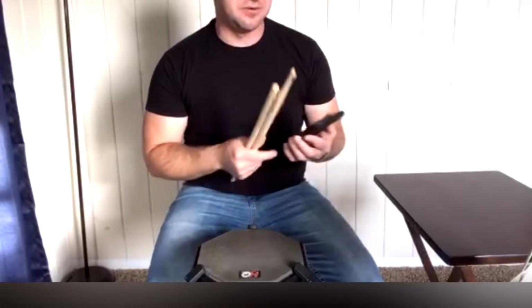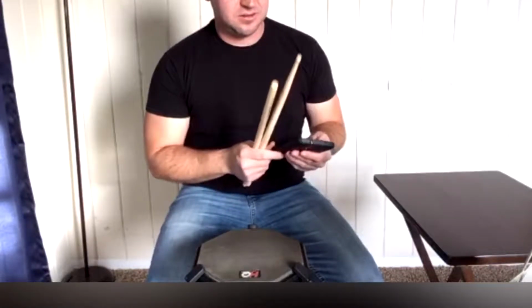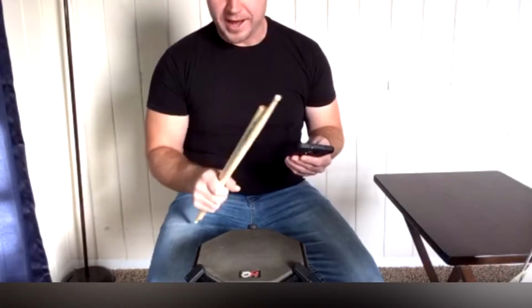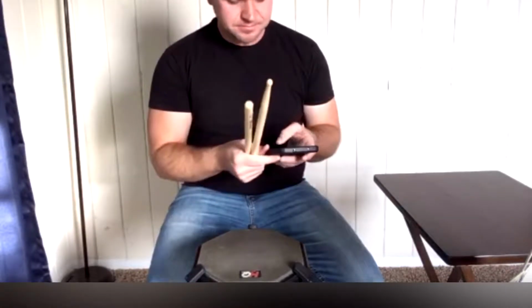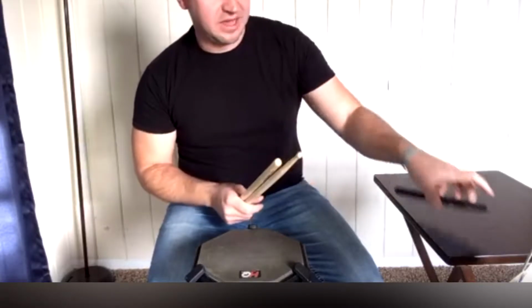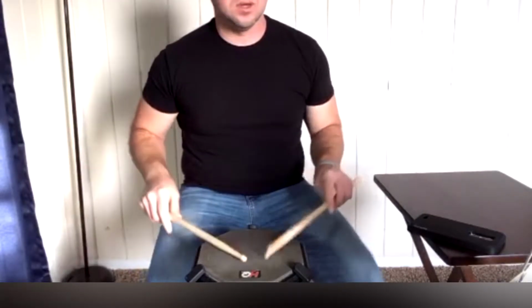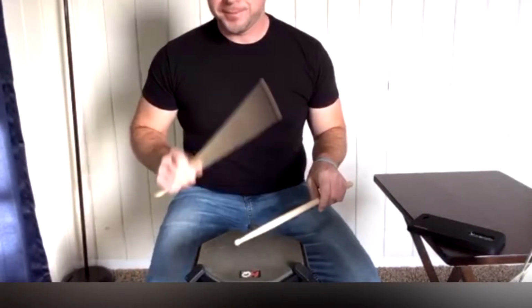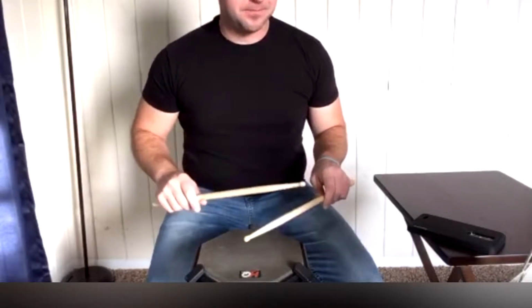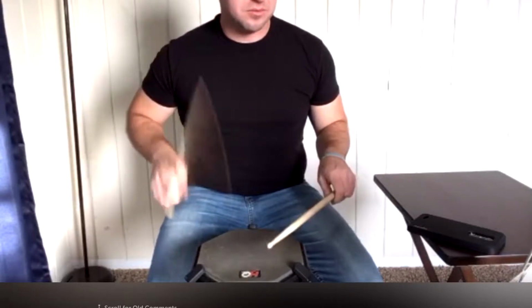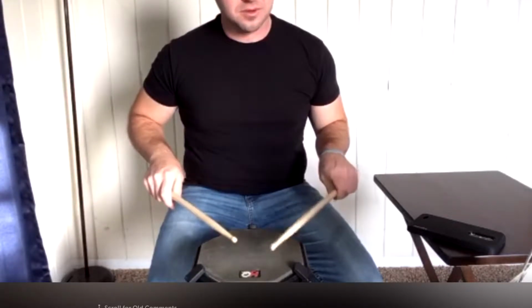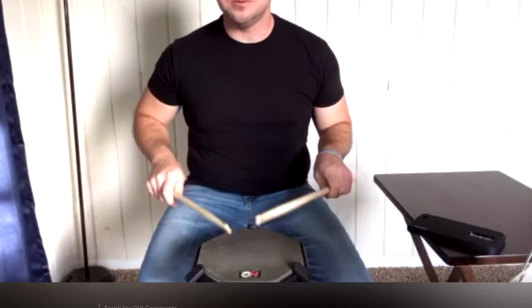Right hand lead is going to be the accent on the right hand, and then the tap strokes are going to be on the left hand. Here we go, at 50. 1, 2, ready, play.